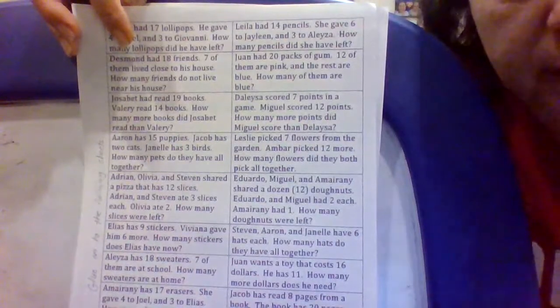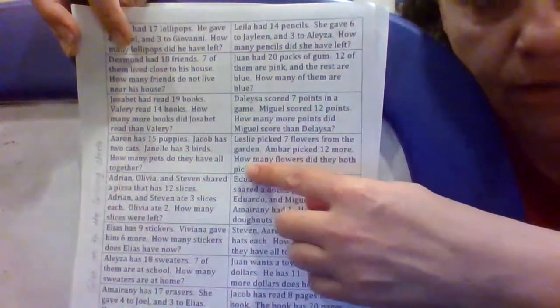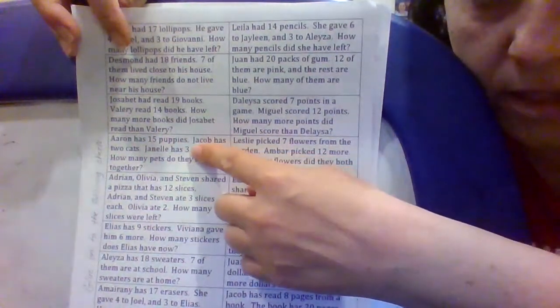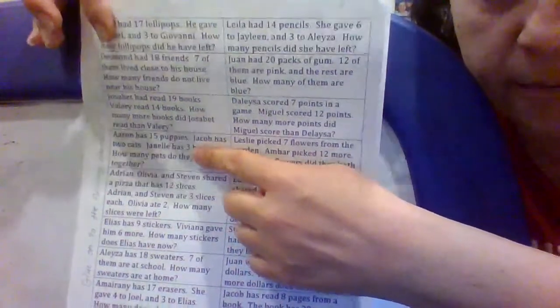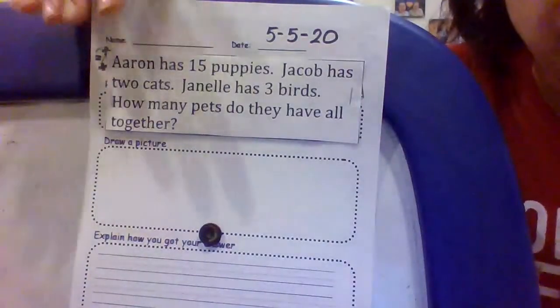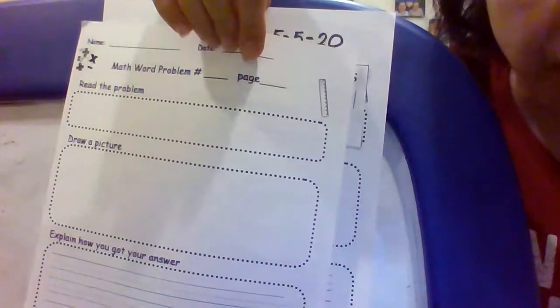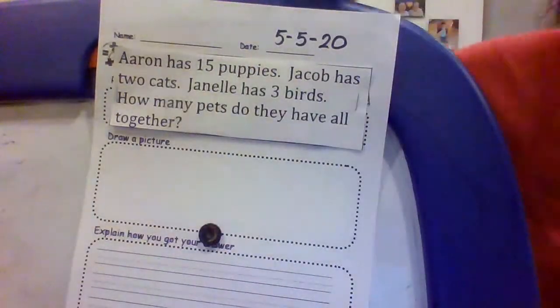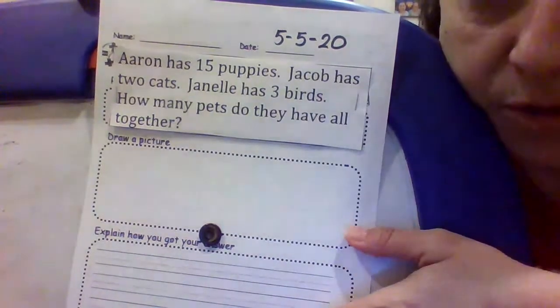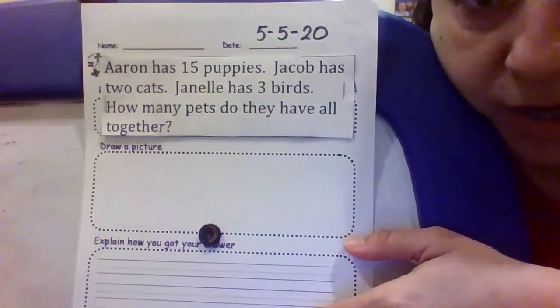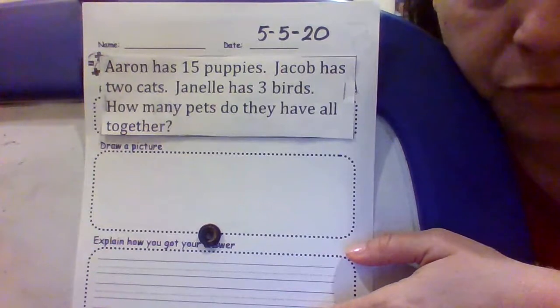I have selected a word problem from in here, and I blew it up so that we could see it better, and I glued it down on this paper that was a part of your math packet. If you need to take the time to glue it down, go ahead. If not, you could copy it right off of there after you pause the video.